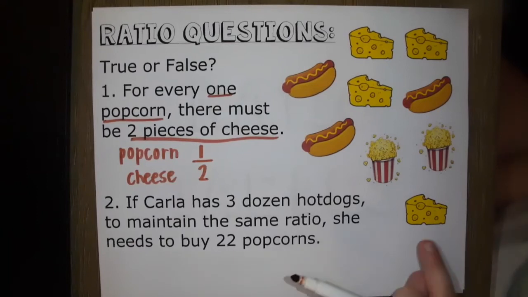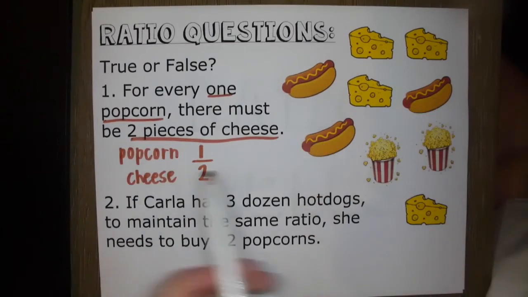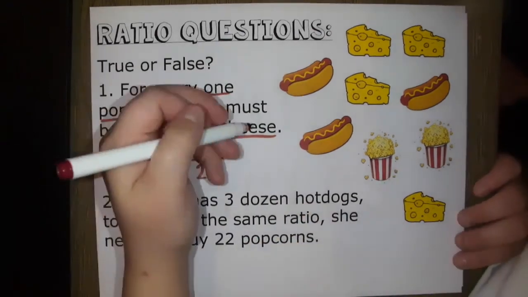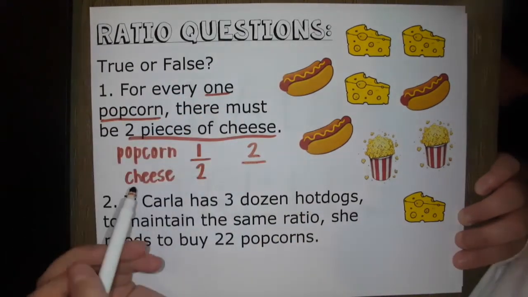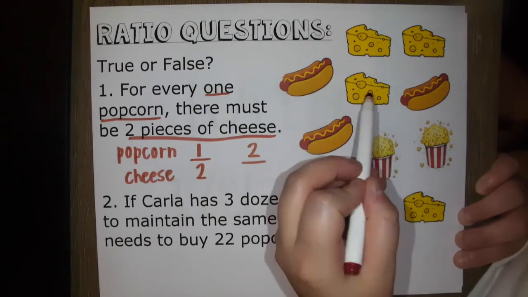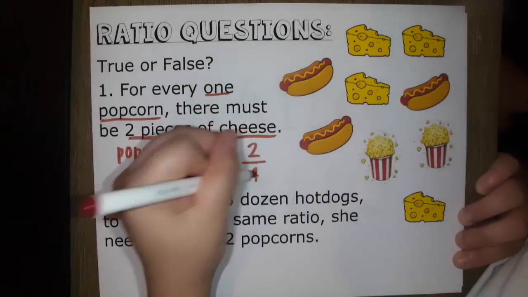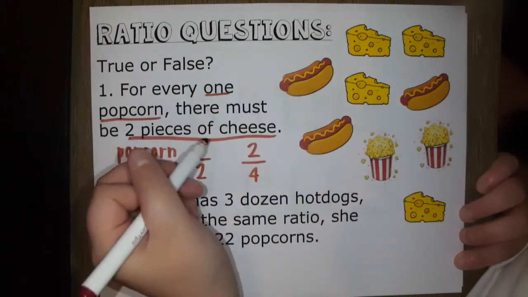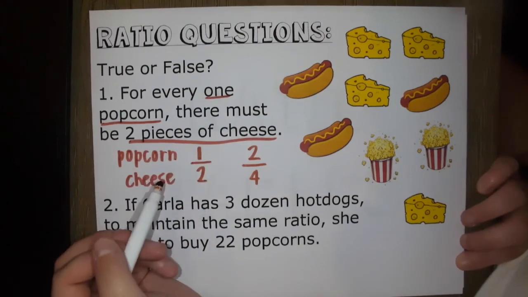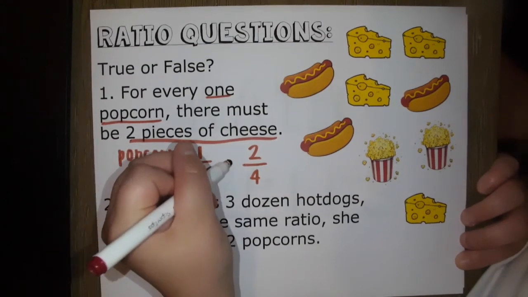Now I need to see if this ends up being truthful. So my number of popcorn in my pictures is 2. My number of cheese in my picture is 4. So looking at this, I need to see if there's a scale factor that relates these two numbers.